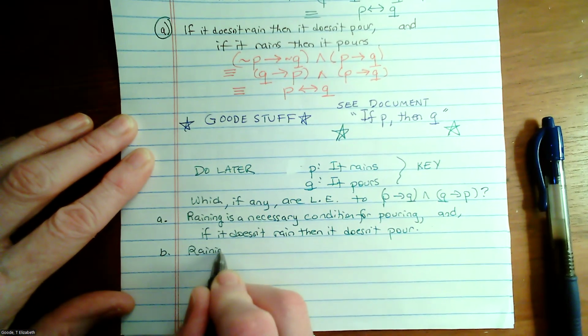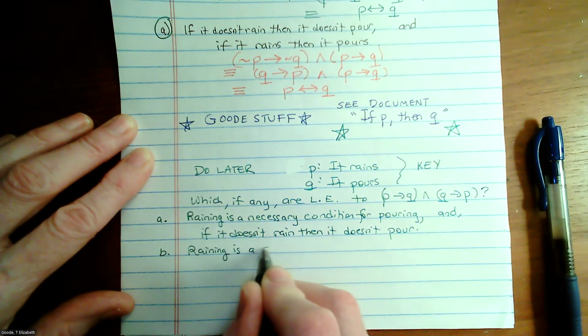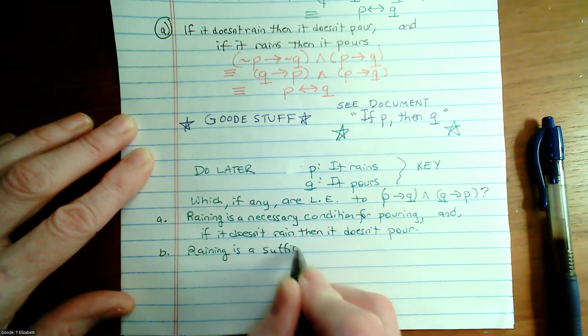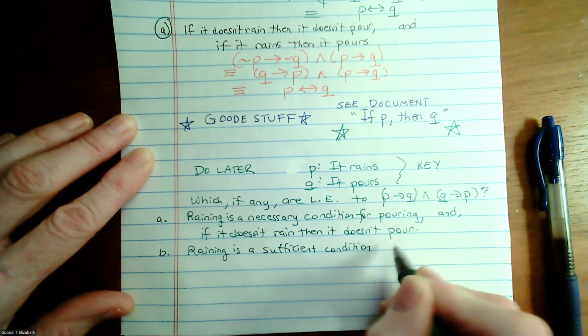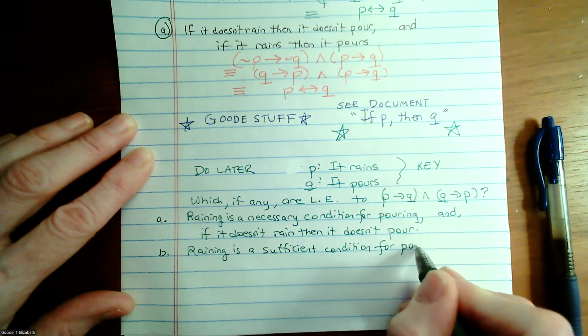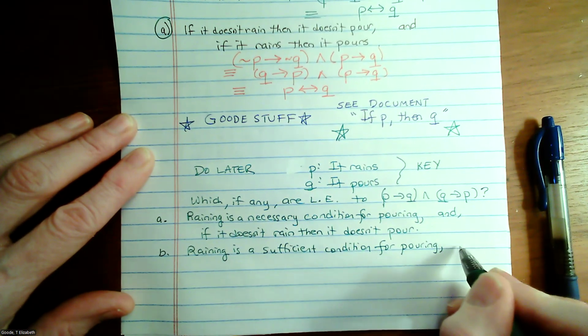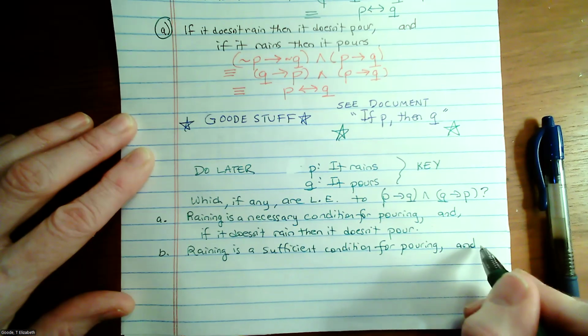Raining is a sufficient condition for pouring, and none.